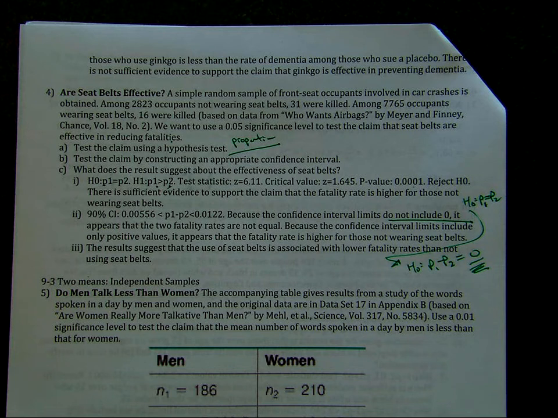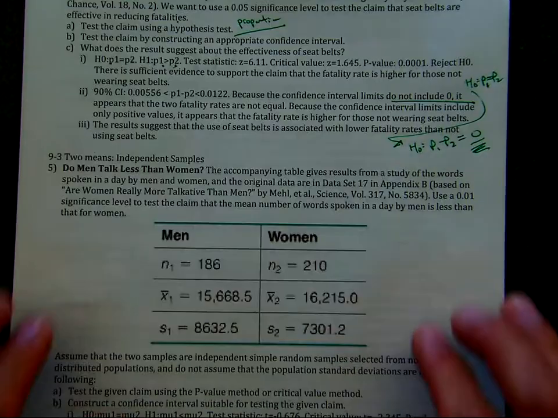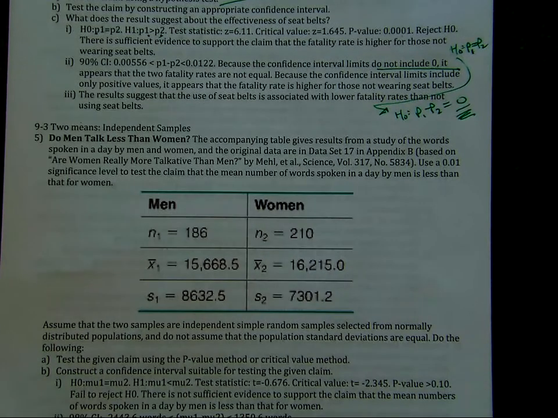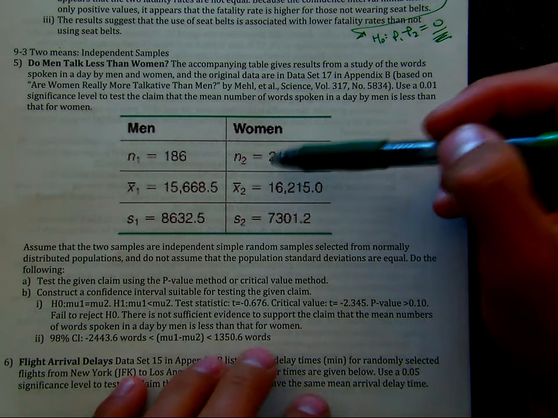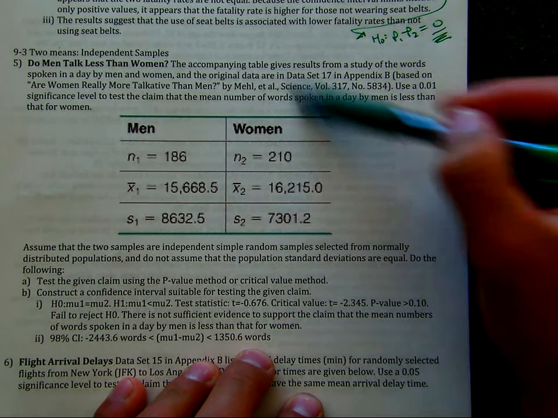All right. Let's move on to number 5, because you can read that on your own. Do men talk less than women? So that's obviously something that's been debated for a long time. We have a data set here. We have 2 samples, one of men and one of women. N1 is 186, that's the men. N2 is the women with 210, right? So these are all the summary stats. This is something you might have to provide if you were being asked something and they gave you a bunch of data. You want to provide all this information.